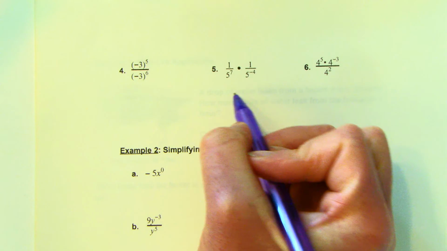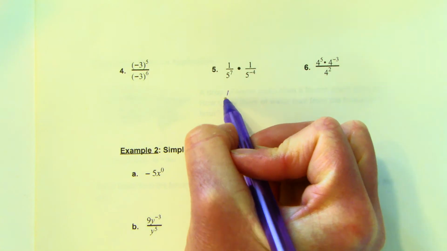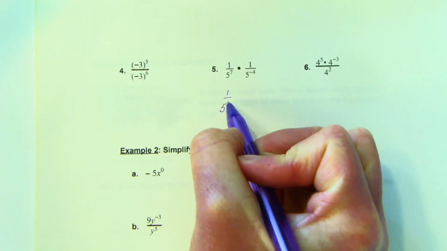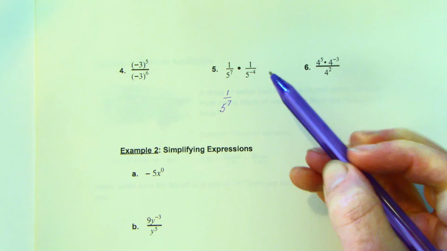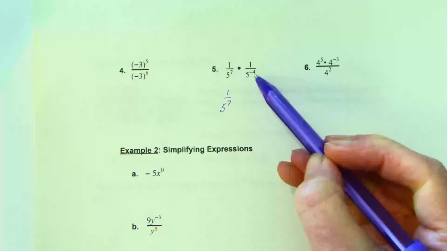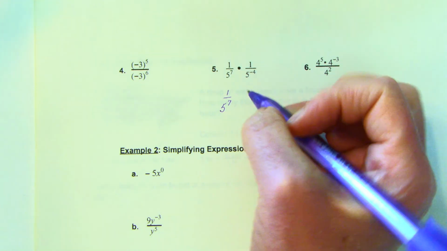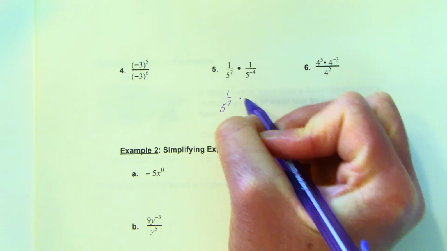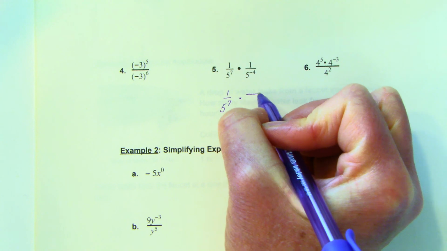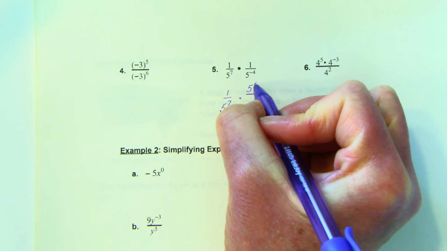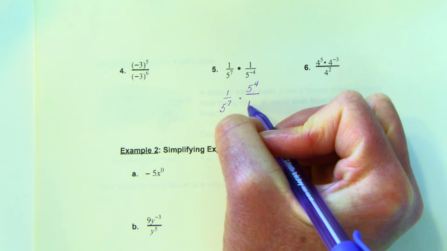1 over 5 to the 7th, you can leave that the way it is because it does not have a negative exponent in it. And then here you have the negative exponent in the denominator. So to take the reciprocal, you flip that into the numerator. Right?